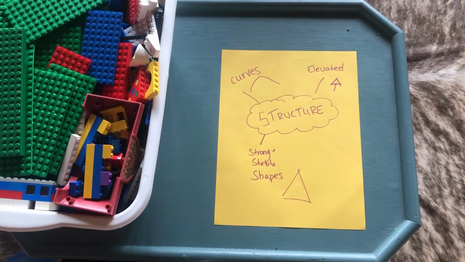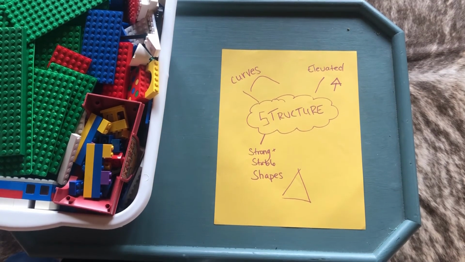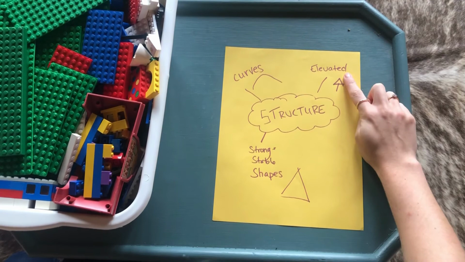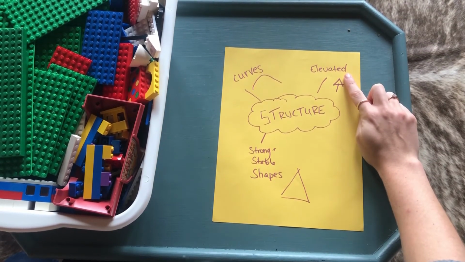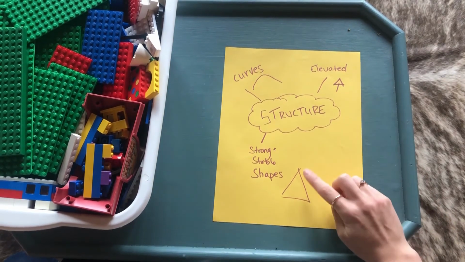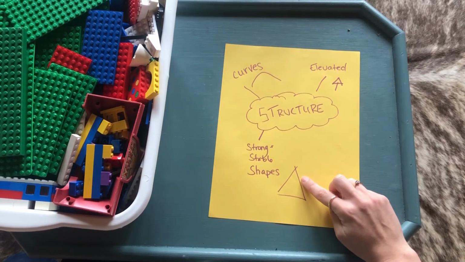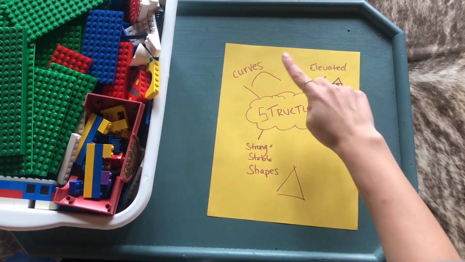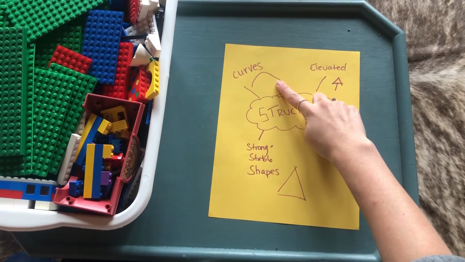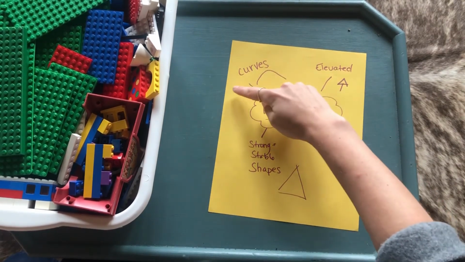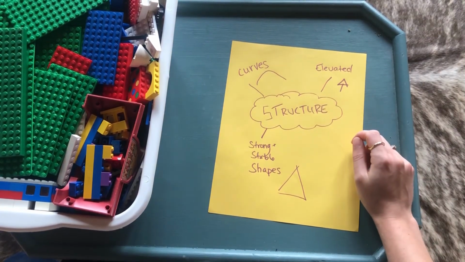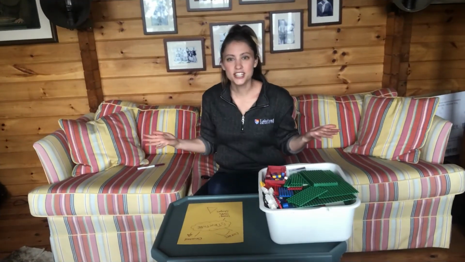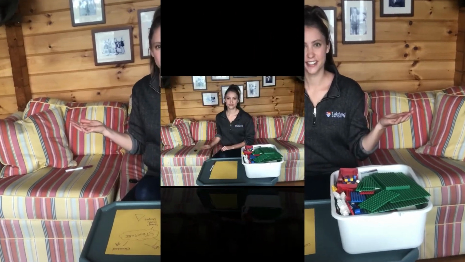During my brainstorm, I came up with 3 main ideas. First, I thought that my structure should be elevated or lifted off the ground so that the water could sweep underneath of it during the flood. Second, I thought that my structure should be made up of strong and stable shapes so that it can withstand the earthquake. Third, I thought that the roof of my structure should have curves so that the wind from the tornado will easily flow over top of my structure without knocking it down. What did you come up with for your structure?